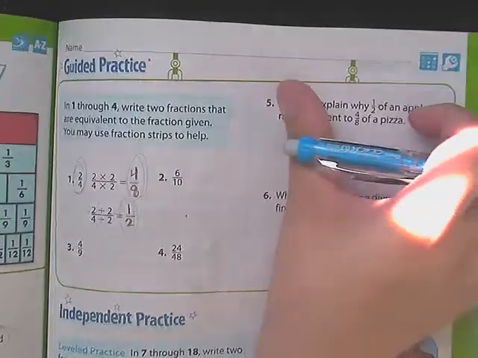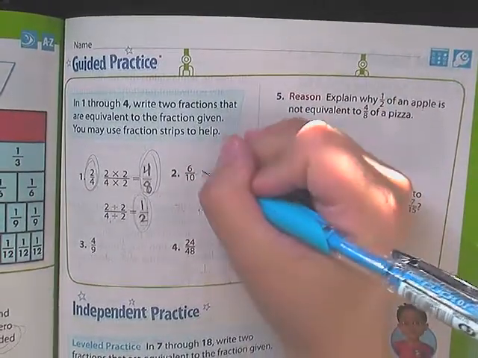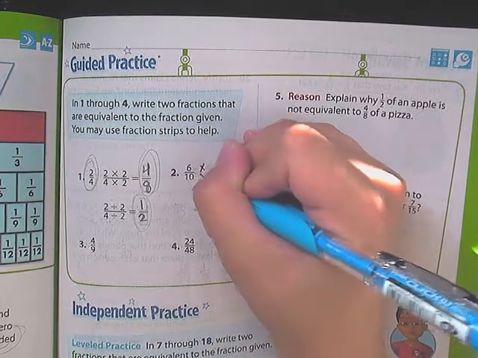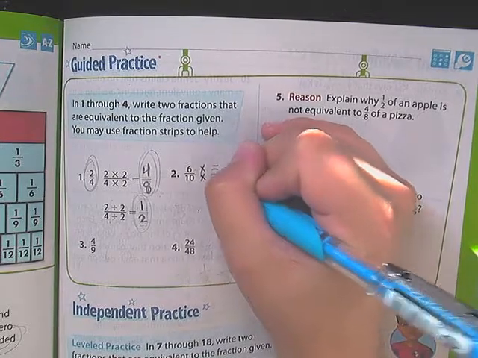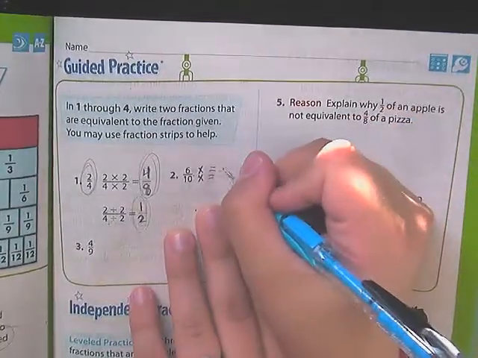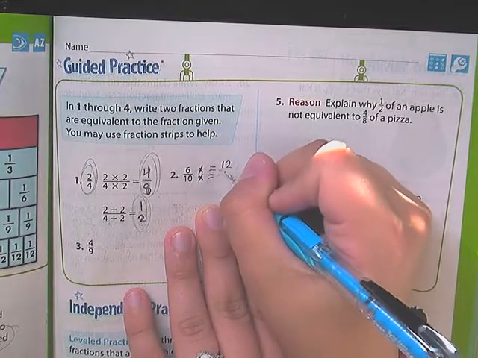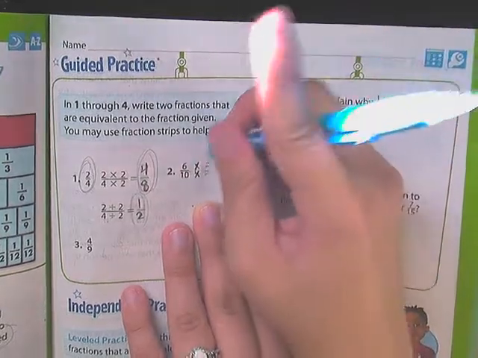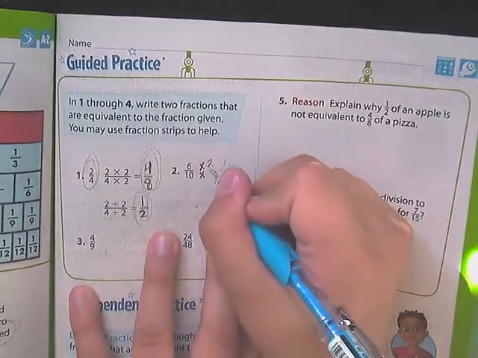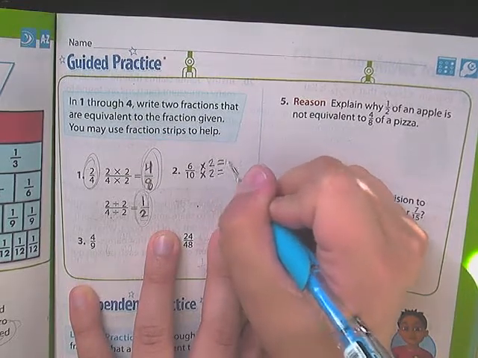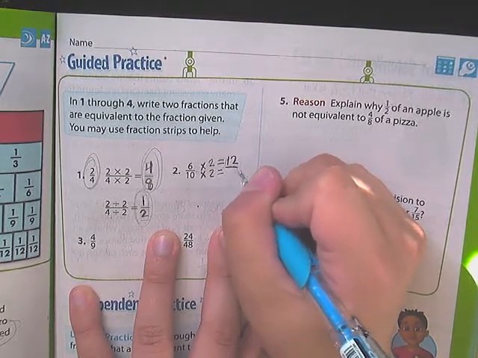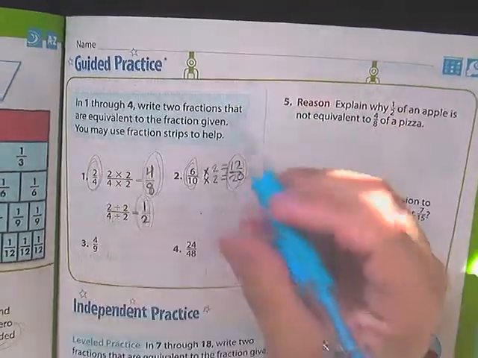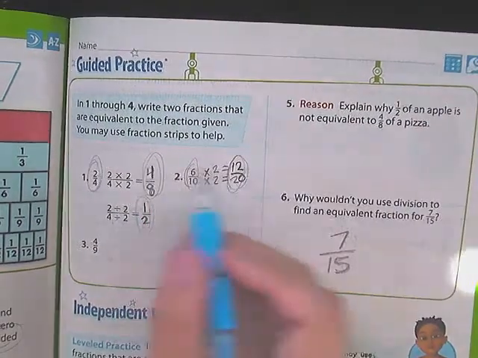All right, let's go ahead and look at 6 over 10. One way that I could find an equivalent fraction is by multiplying it. We're going to multiply it again by 2. Or I'm sorry, I forgot to put the 2. Multiply it by 2 equals 12 over 20. So 12 over 20 is an equal fraction. Now let's go ahead and multiply. Let me see. Can I divide them both by 2?